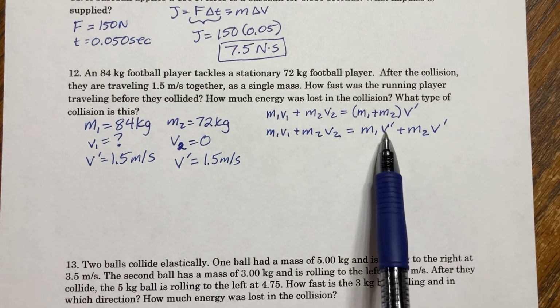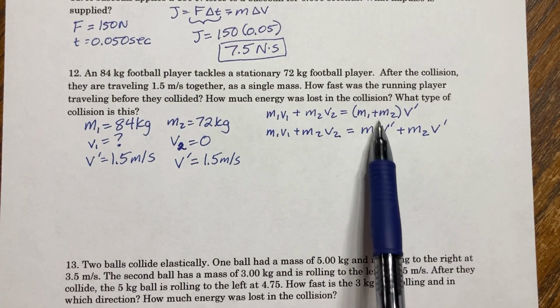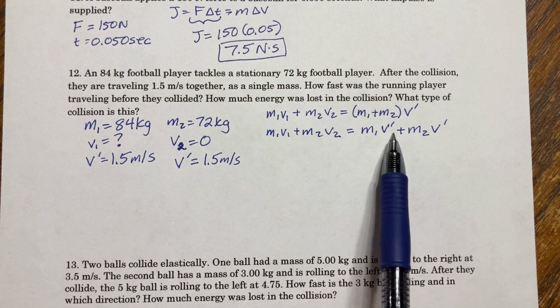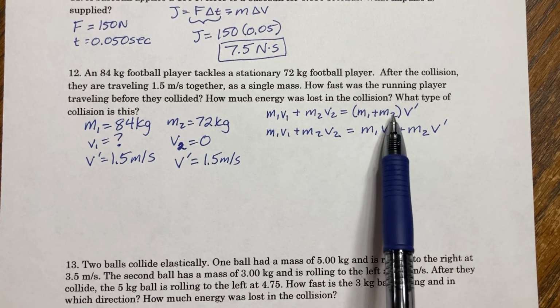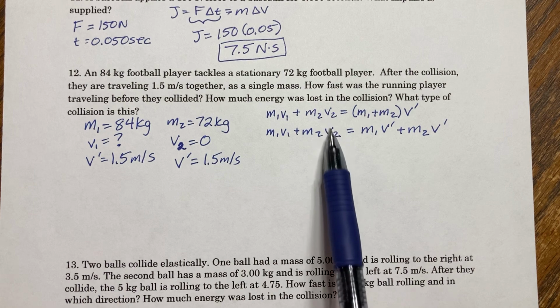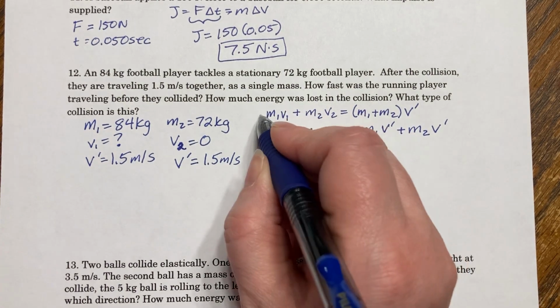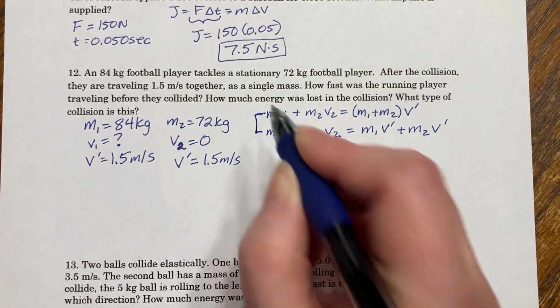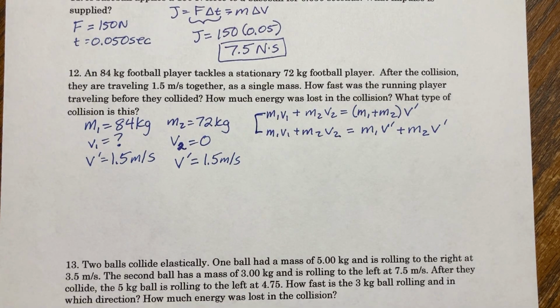Okay, notice it's the same V. Now if you look, this is just this, but the V got factored out. So again, it doesn't matter which of these you start with, they are the same. So these are equal, so you just pick which one you like better. From there, we're going to get to the same answer.